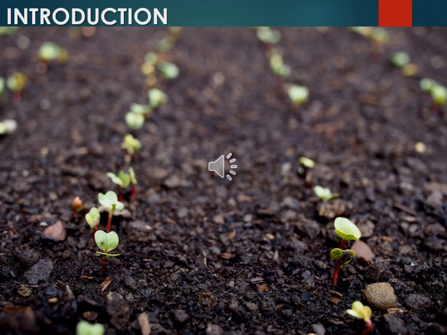So, introduction. First, soil. Soil is one of the most important natural resources, and it is an abundant resource. You can get soil in abundance.